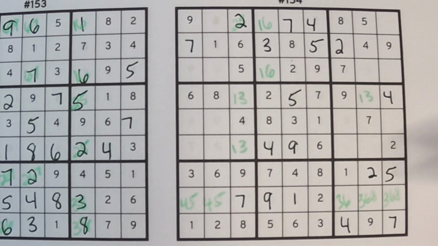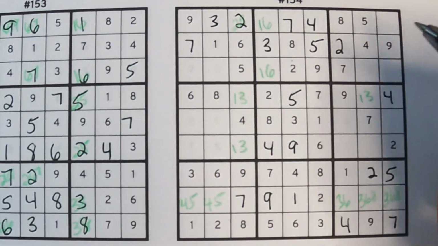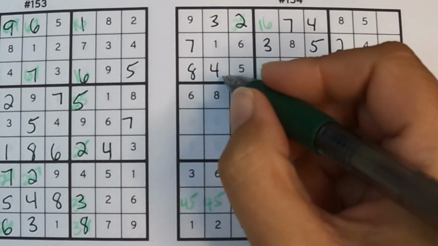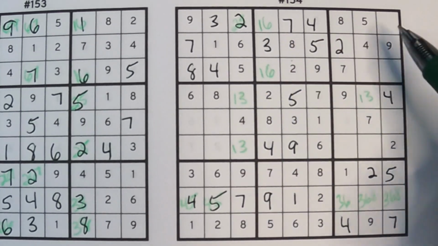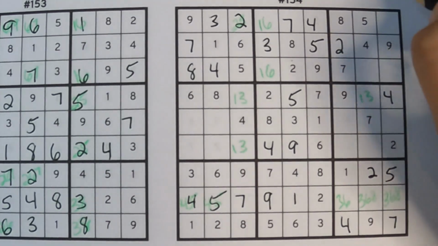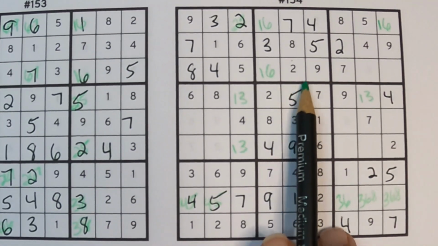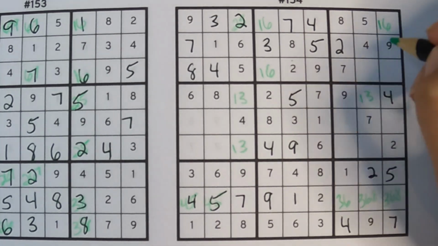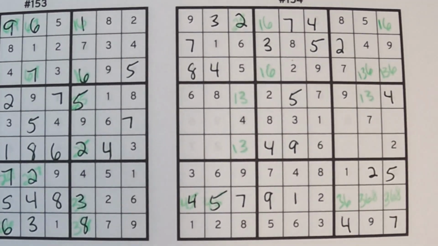For this box now, we're missing 3, 4, and 8. We've got 4 and 8 here, so this is our 3. 8 here, so 4, 8. That 4 makes this our 5, 4. For this top row now, we're missing 1 and 6, and I don't see any help, so 1, 6. For this row, we're missing 1, 3, and 6, and I don't see any help, so 1, 3, 6.